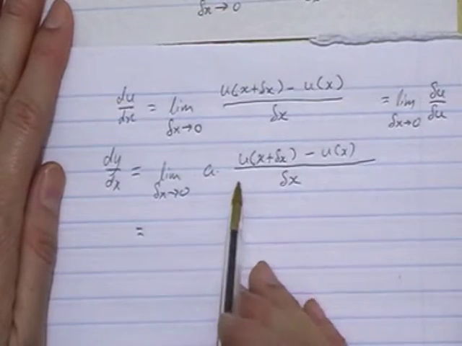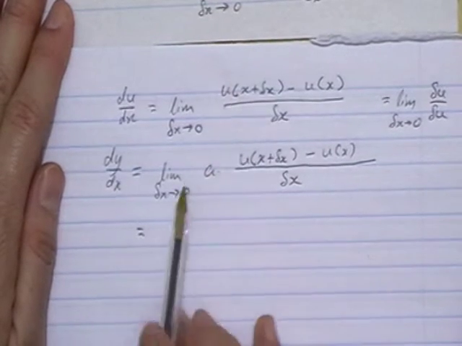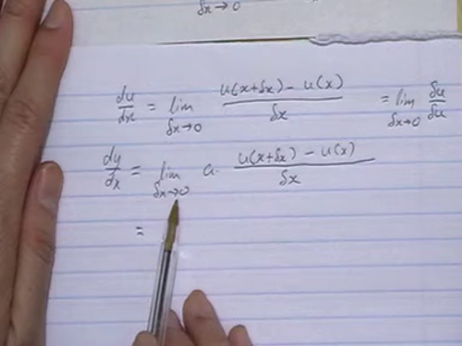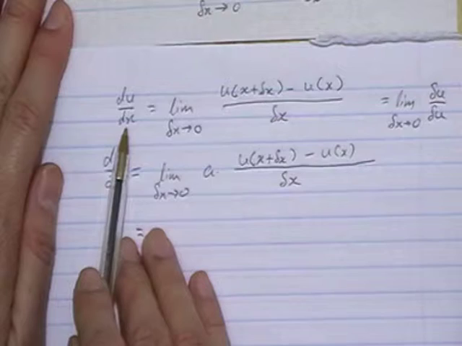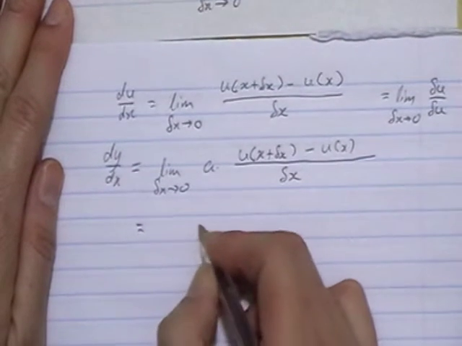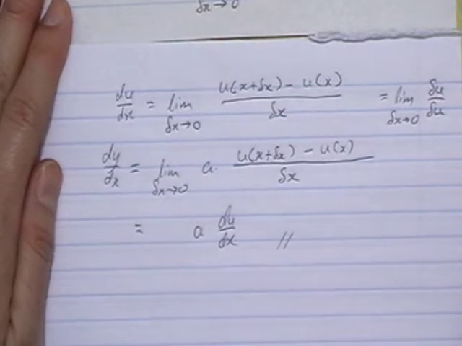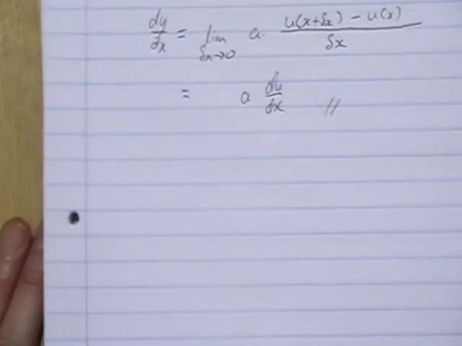And then I would say that that is the same as that. So in the limit, when delta x tends to 0, this becomes du dx, which is what we wanted to prove. So this completes the proof for the first property.